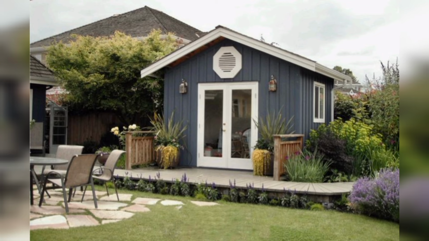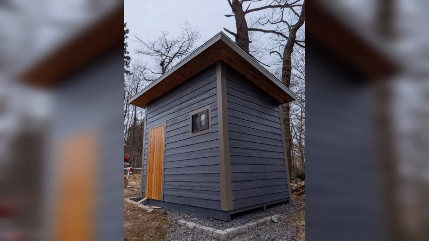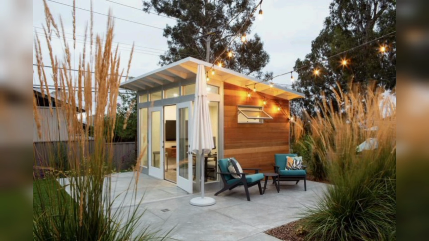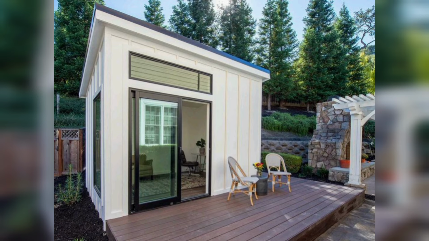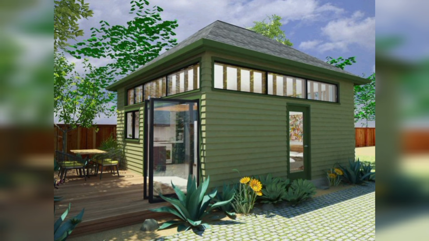Compact kitchen. A kitchen with essential appliances is enough for most guest houses. Match to board, smart, sleep, or space saving others.